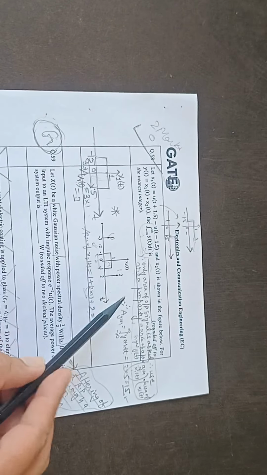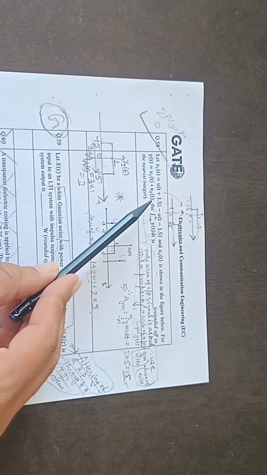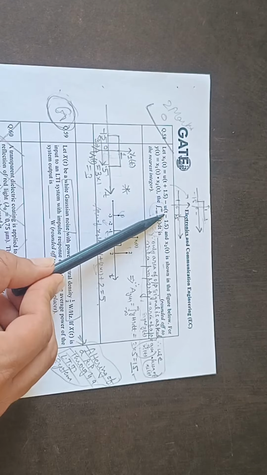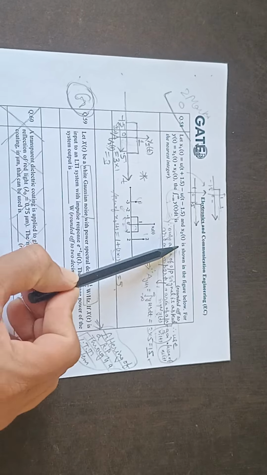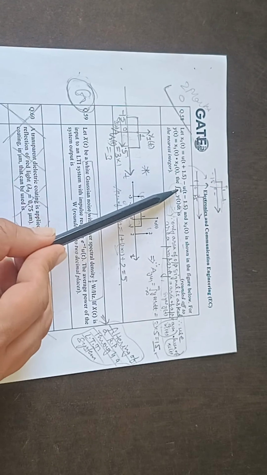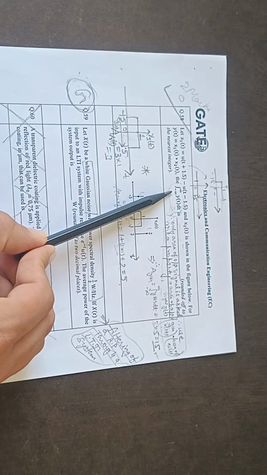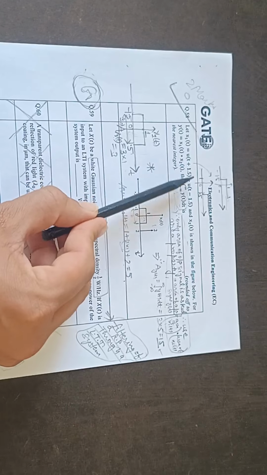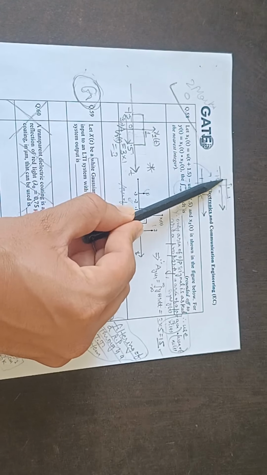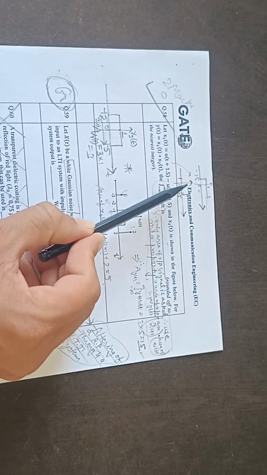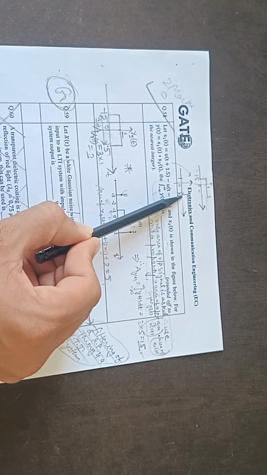Third question is on the convolution property. It is saying that let x1(t) is equal to u(t+1.5) minus u(t-1.5), and x2(t) is shown in the figure below. For y(t) equal to x1(t) convolved with x2(t), the area under y(t) will be? So x1(t) is u(t+1.5), then minus u(t-1.5).